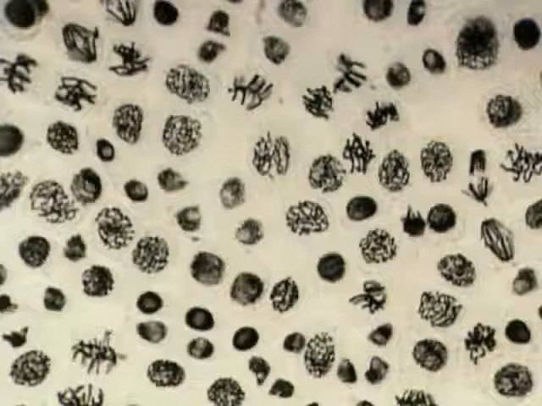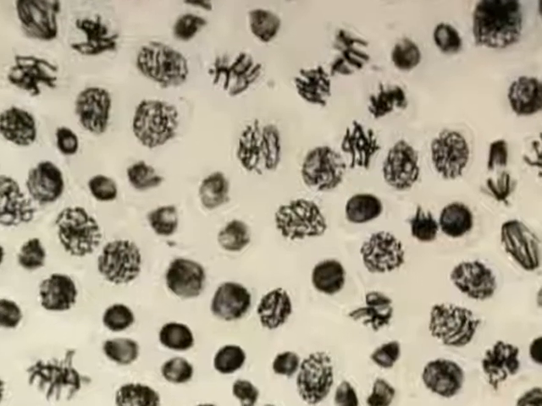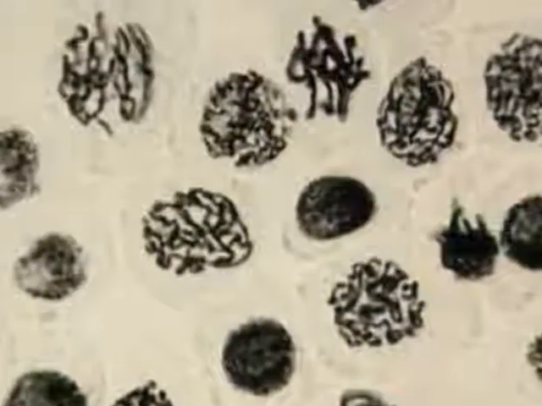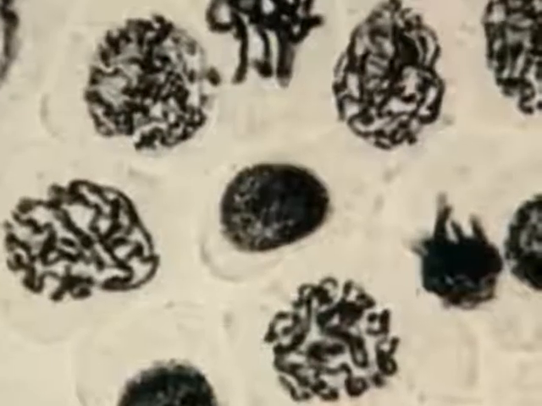These are the cells in an onion root tip. They've been stained with a dye which helps show up the chromosomes. You can see how they're all at slightly different stages of mitosis.